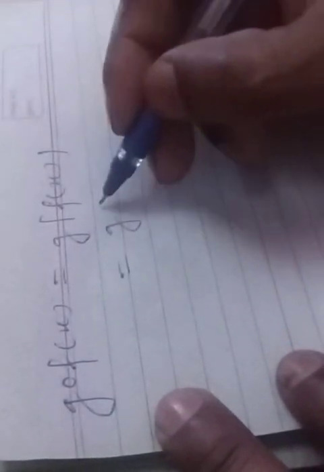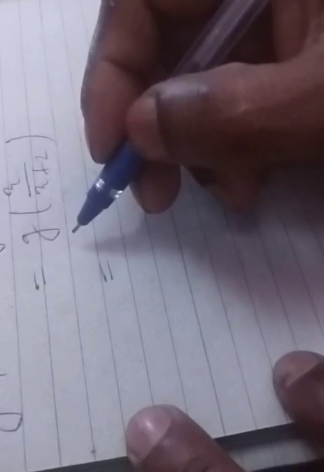We can write gof(x) is g of f(x), and we know that f(x) is x/(x+2), and g(y) is 2y/(1-y).